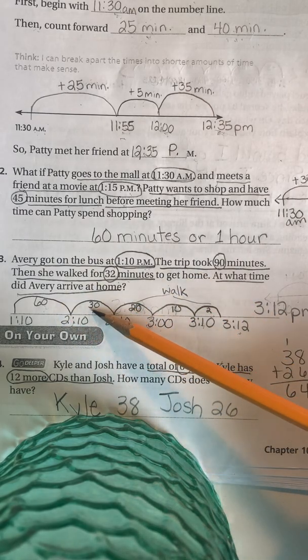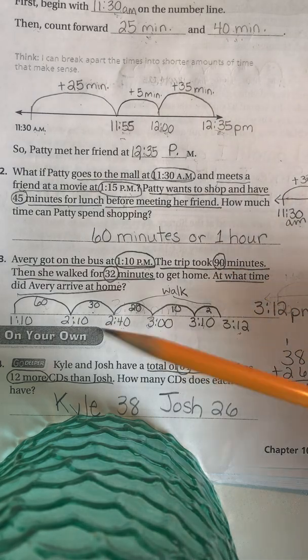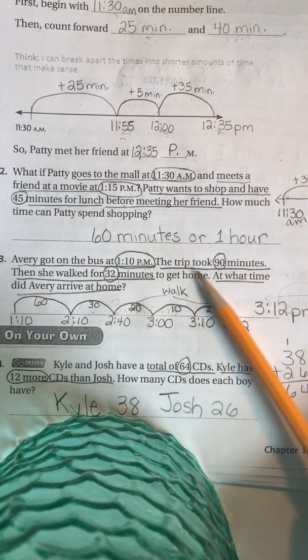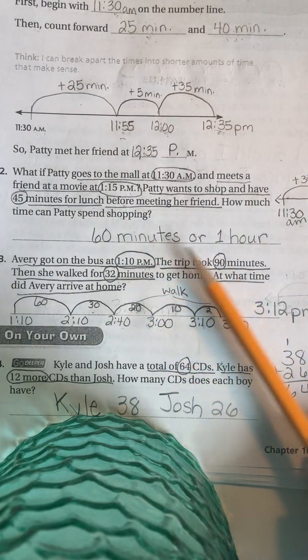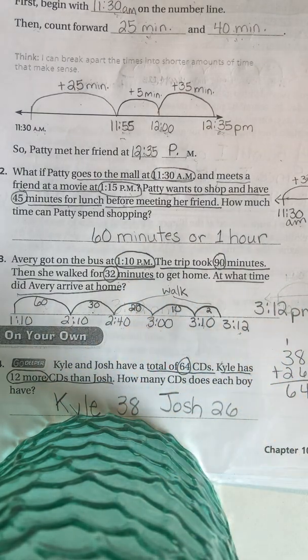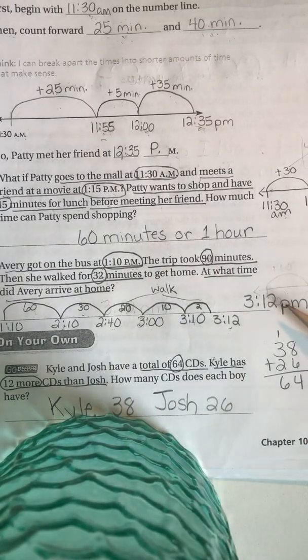These two jumps represent the 90 minutes for the trip on the bus. So I broke it down into smaller jumps, and I ended at 3:12. Again, you could have broken it down a different way also, but as long as you had a total of 132 minutes, really, because 90 plus 32 is 132. But you can copy mine. She got home at 3:12 p.m., and I have that written there in larger numbers as my final answer.